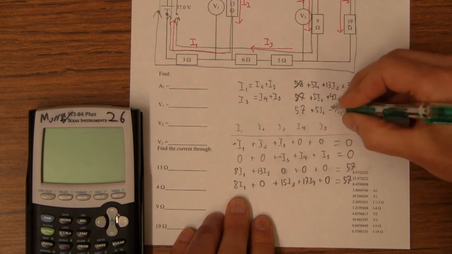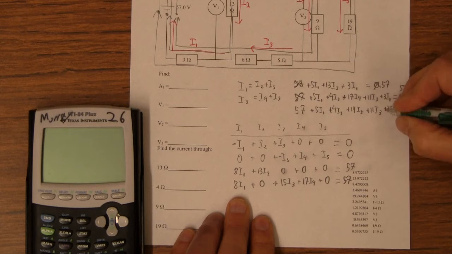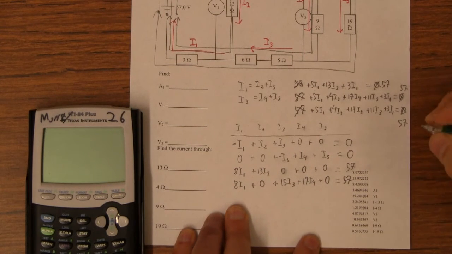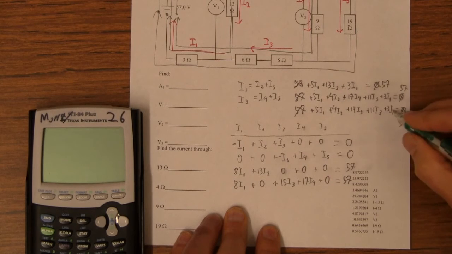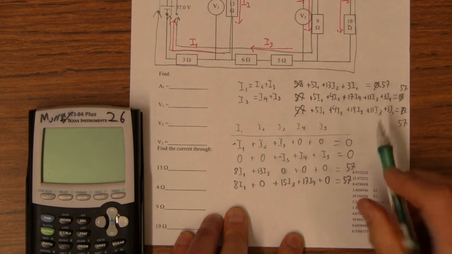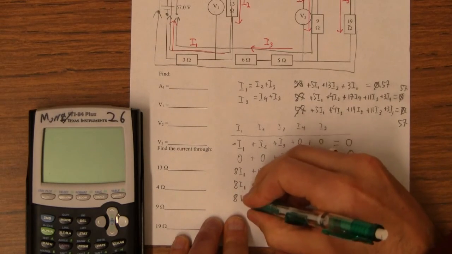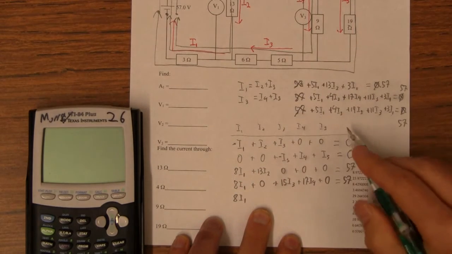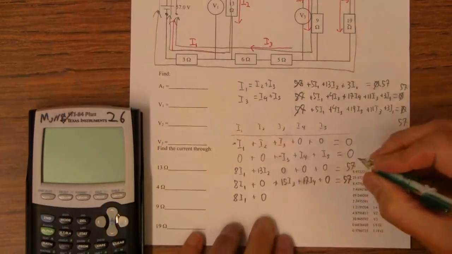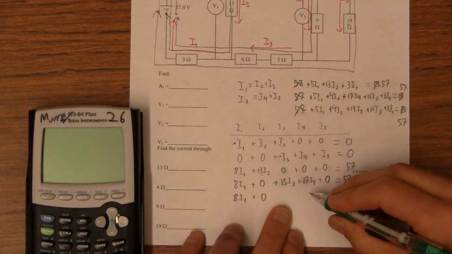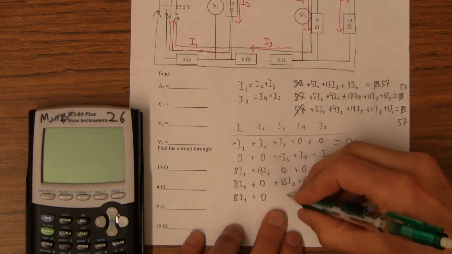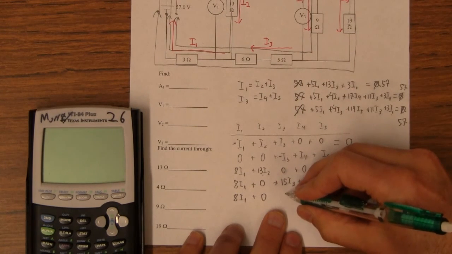Okay, and then this guy, we're going to do the same thing, right? I like to make this positive, positive, positive, positive, positive, and put this guy over there. Okay, so again, we've got 8 I1s, we've got 5 and 3, so 8 I1s. And no I2s. We didn't go there on that loop, we only go there on the first loop. Any I3s? Yeah, we do. We still have 4 and 11, so that's 15 I3s.